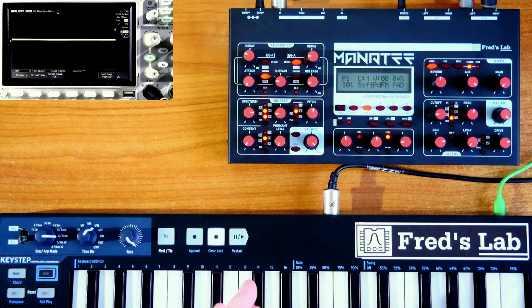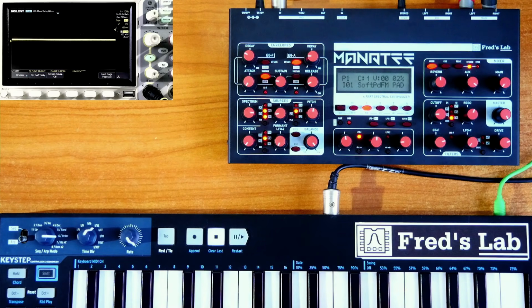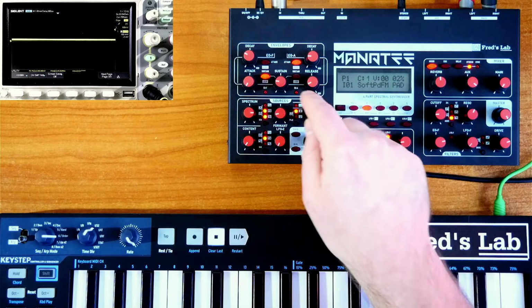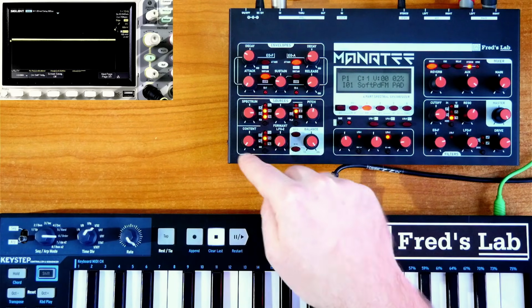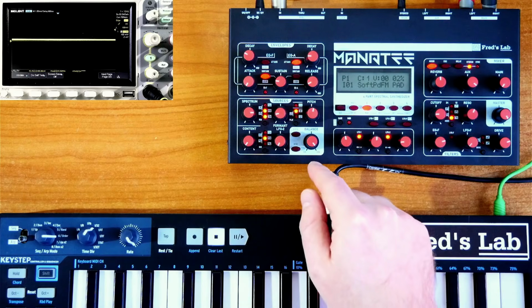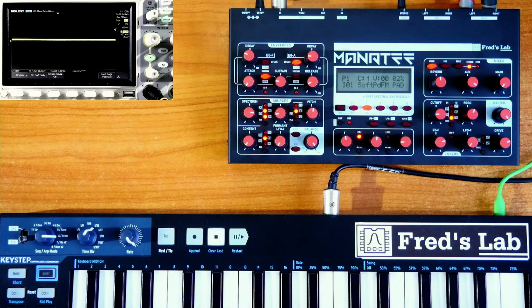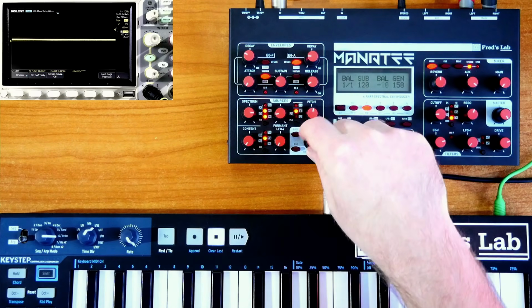So, the Manatee has a dual oscillator voice architecture. That means that the sound is produced by two sources. We have first the generator, located here, and then, right below, the sub-oscillator. There are two extra sources, the noise and the ring modulator, but we will cover them a bit later in this video. The main two sources can be mixed together using the balance knob.